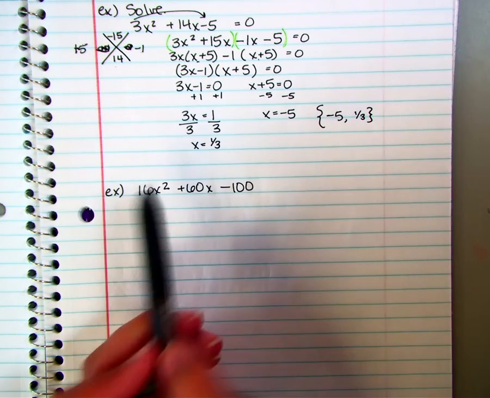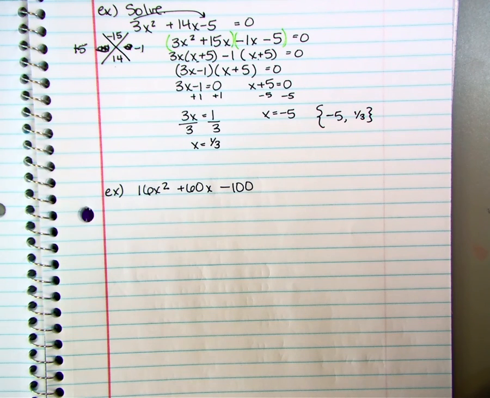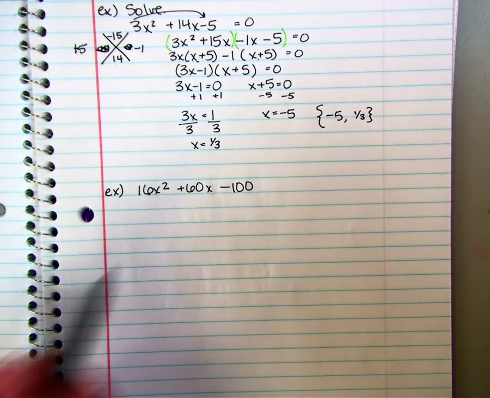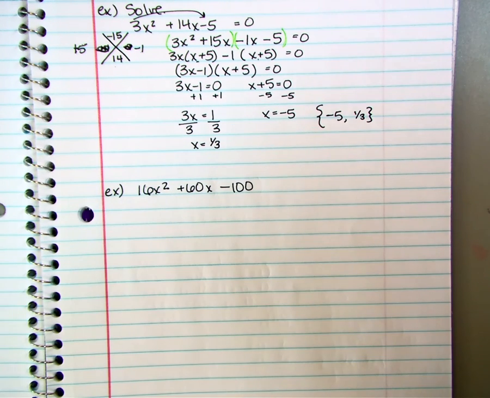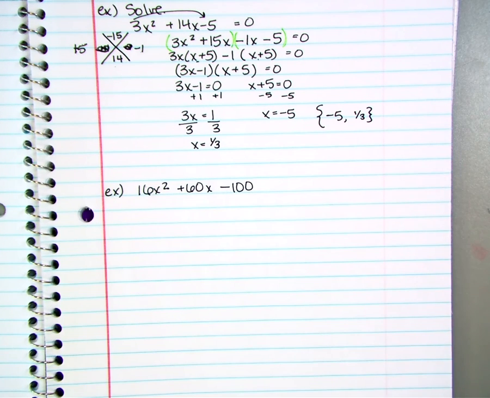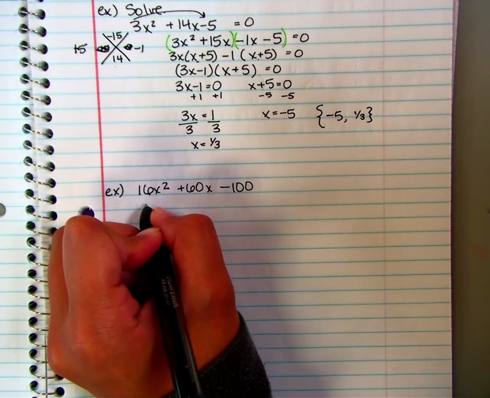So if we were to multiply this a times c, we would have 1600. And we would have to find numbers that multiply to give us that, but also add to give us 60, which may not seem that bad because we're dealing with zeros in this particular one. But sometimes we get some really big off-the-wall numbers that I don't know what the factors are. So we always want to take out the GCF.